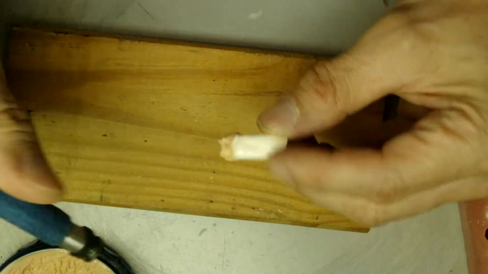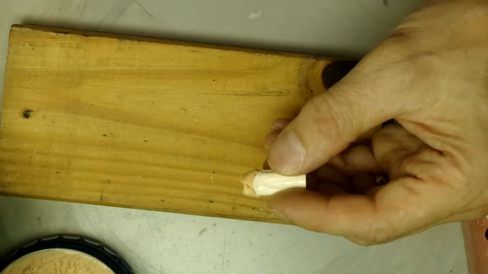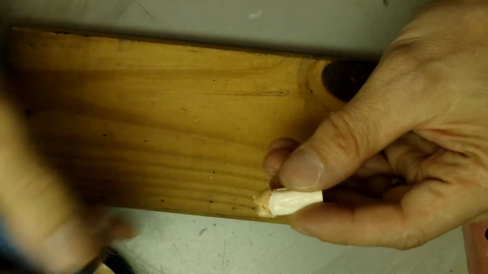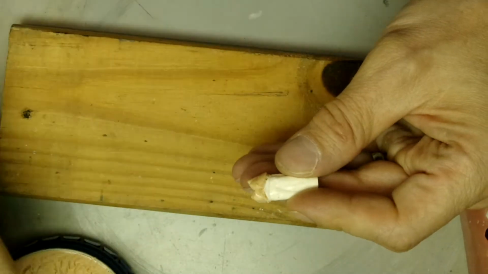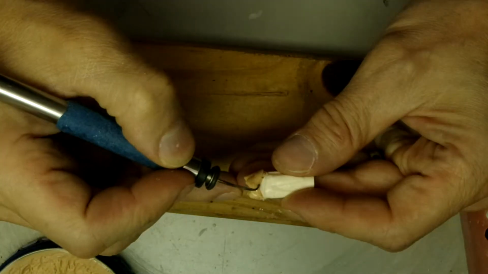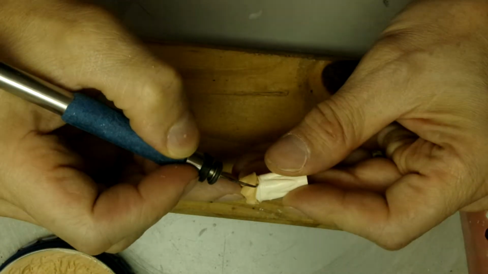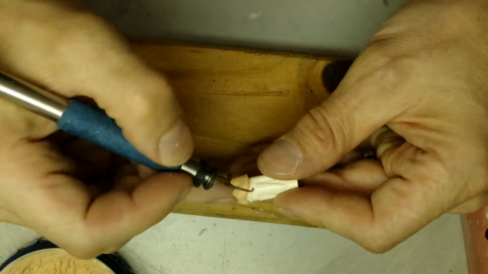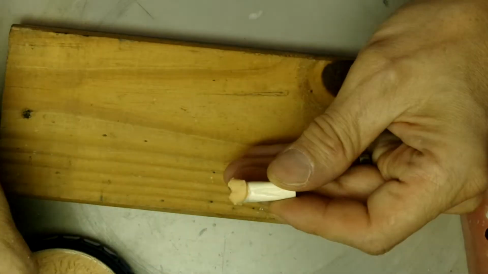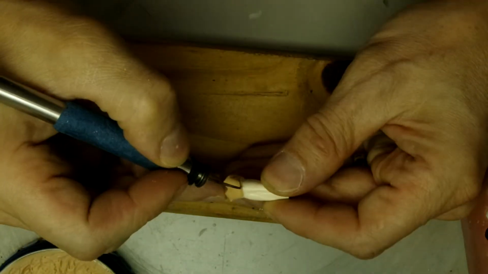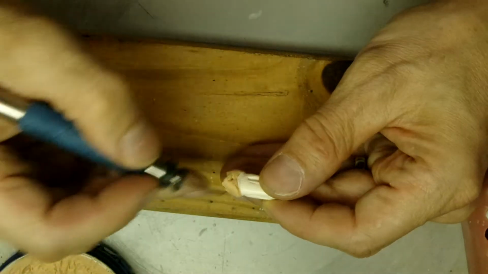Those ugly margins. Remember not to overfill it here, because this is what's going to cause the tooth to keep popping out of the model.